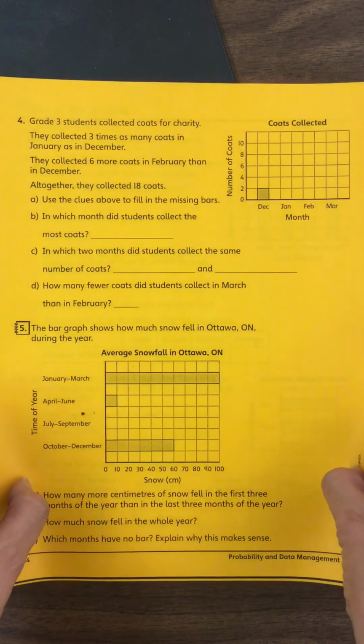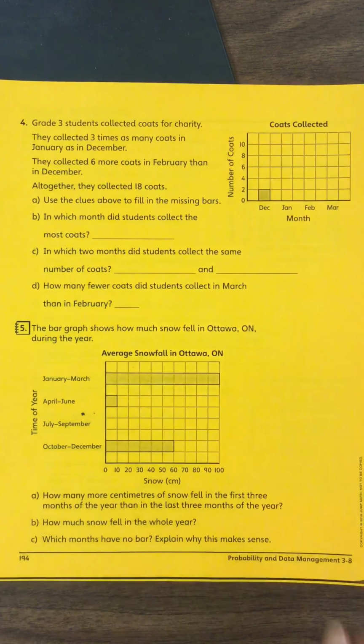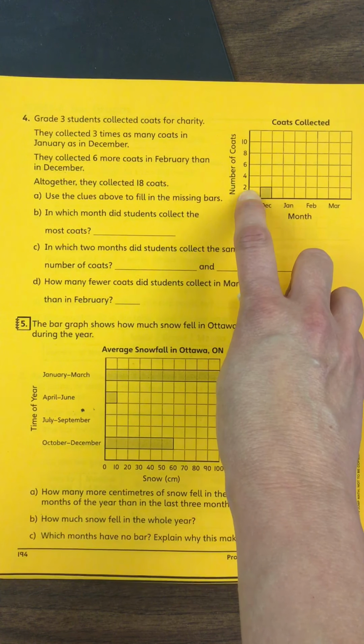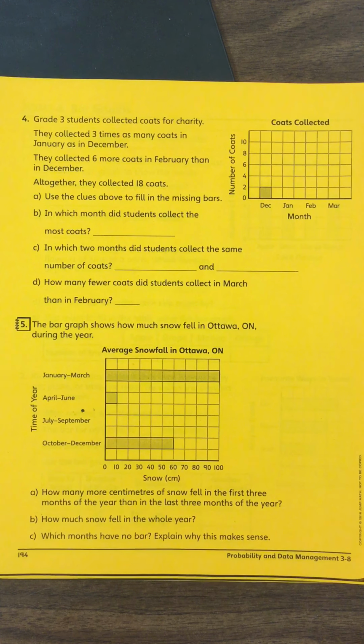Now this is your last page. We're doing a lot of bar graph work today. Grade 3 students, hey, that's you, collected coats for charity. They collected 3 times as many coats in January as in December. 3 times. You're going to multiply this number by 3 times, okay? Let's see, they collected 6 more coats in February than in December. Altogether, they collected 18 coats.